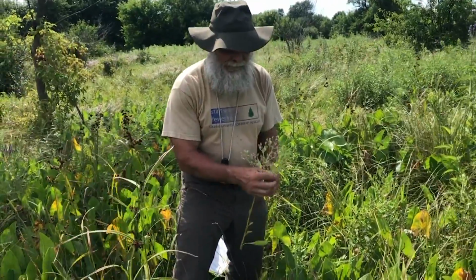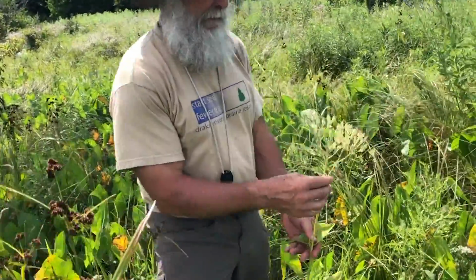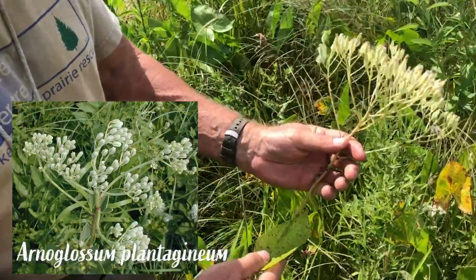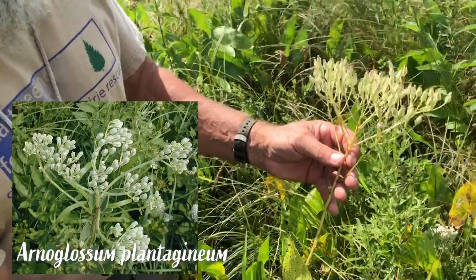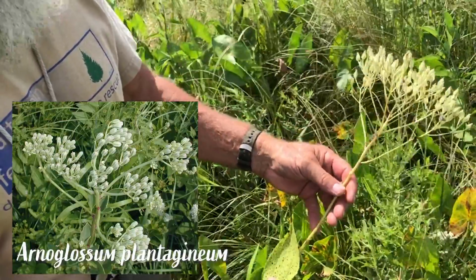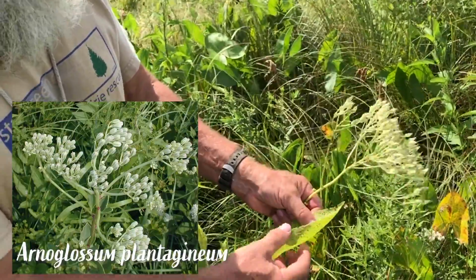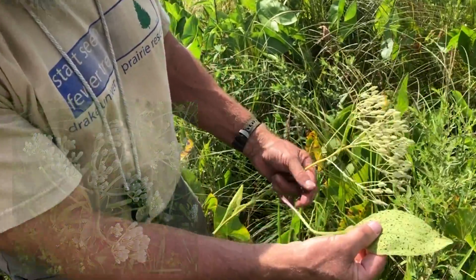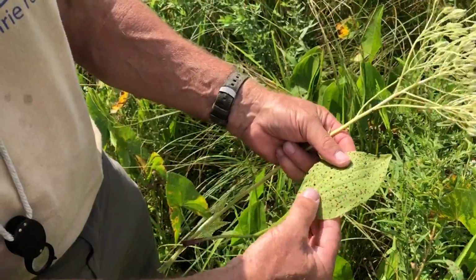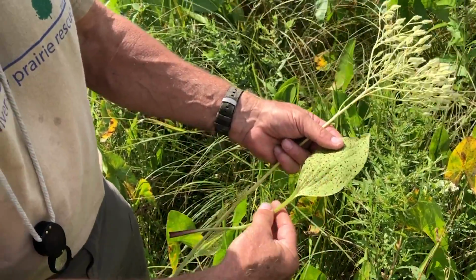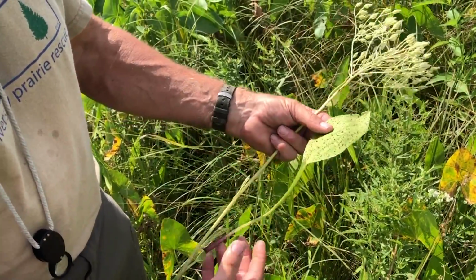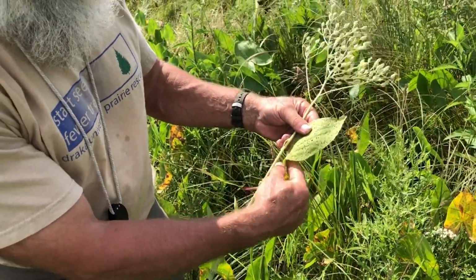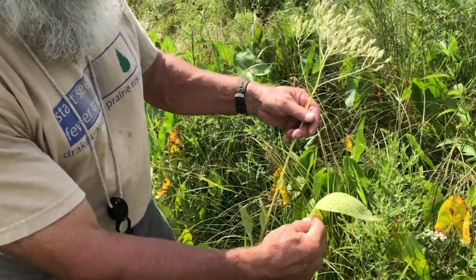Here is a species of Indian plantain found. The old name Cacalia, the new name Arnoglossum. This is Arnoglossum plantagineum. The species epithet comes from the leaves that are kind of like plantain leaves, so broad elliptic leaves. Usually has very large basal leaves, and then as you go up the stem, the leaves get smaller in size. So this was a leaf that was lower down.